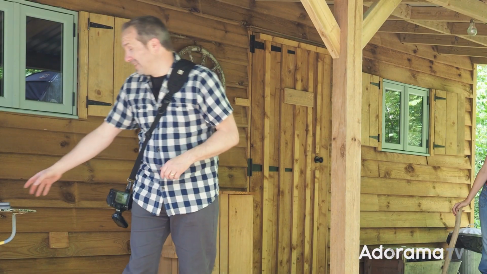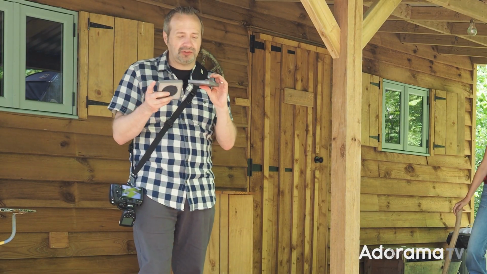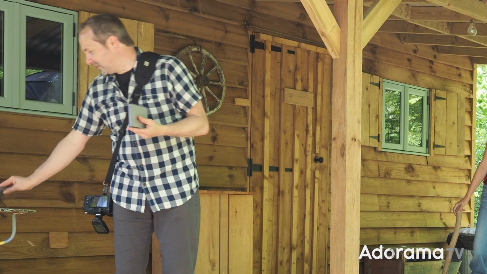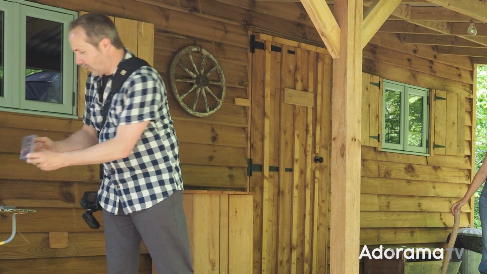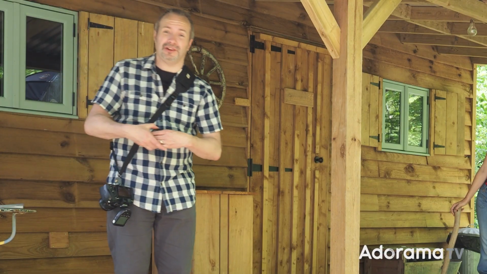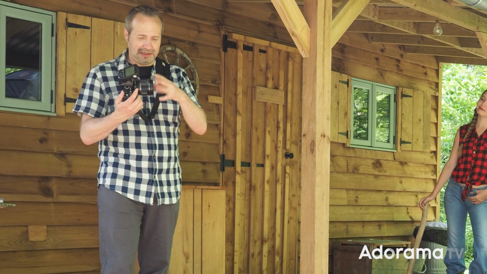So I've got the choice of either a 3-stop or a 5-stop. That's it. That's all I can do to dial down the exposure. I can fine tune it with the ISO setting, but let's go with the 3-stop first of all. So I'm going to put the 3-stop ND filter onto my camera lens. Make sure it's attached nice and firmly.